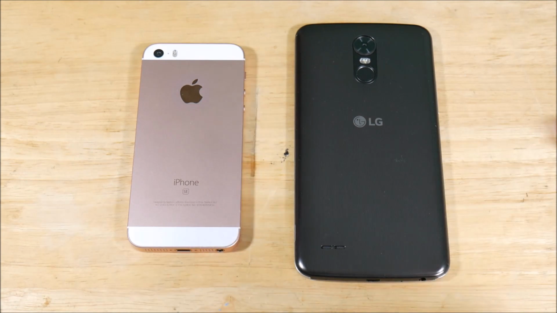iPhone SE versus LG Stylo 3 coming up right now. Let's go.